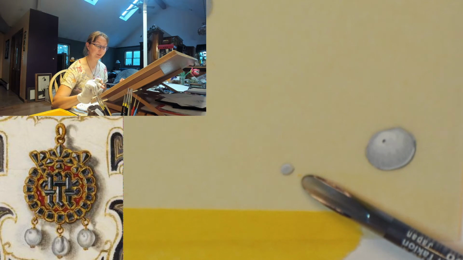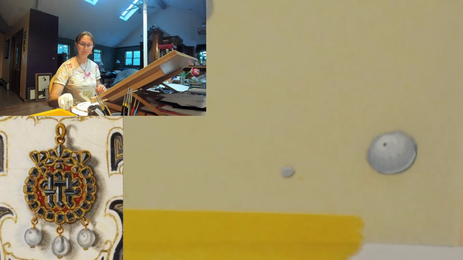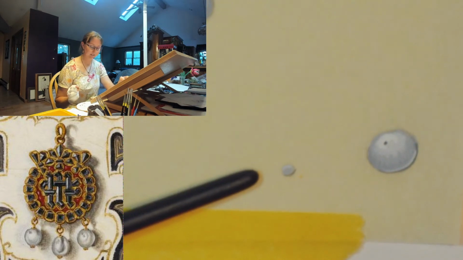So pointing to it with my pencil brush, end of the brush. Goodness. So I'll do, there's the pearl.